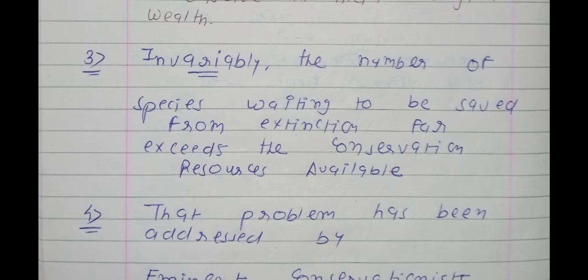Point number 3: invariably the number of species waiting to be saved from extinction far exceeds the conservation resources available.